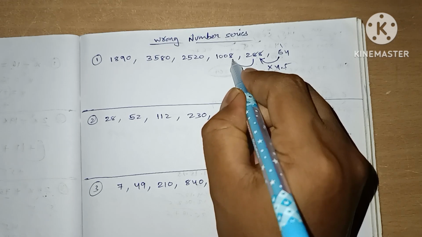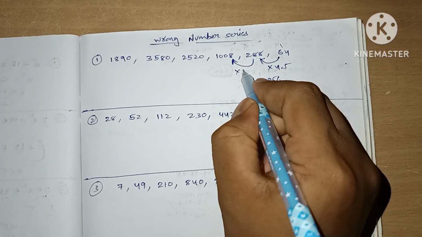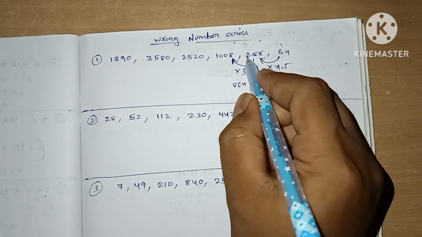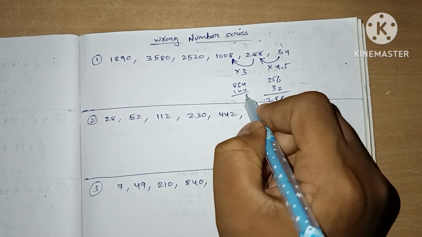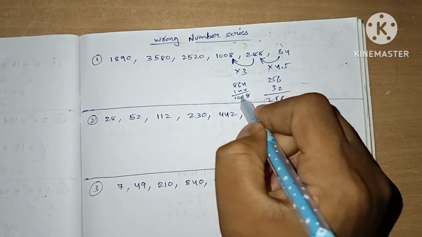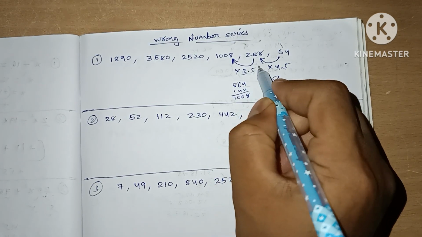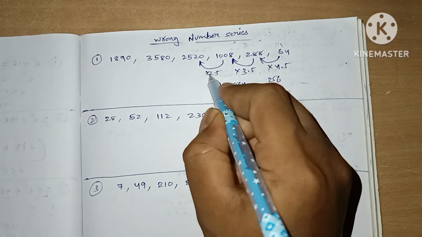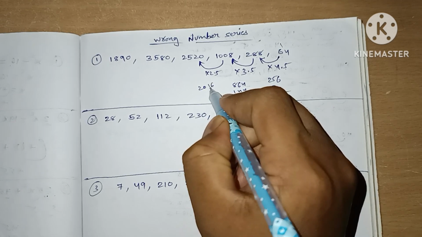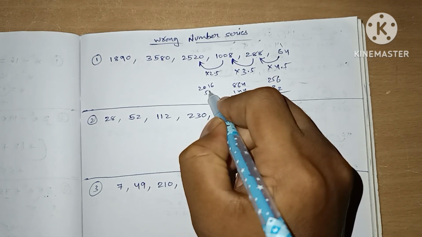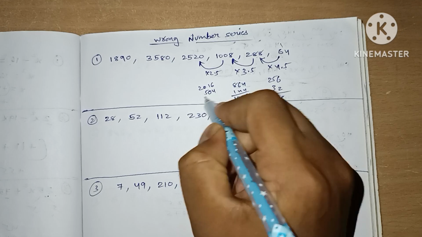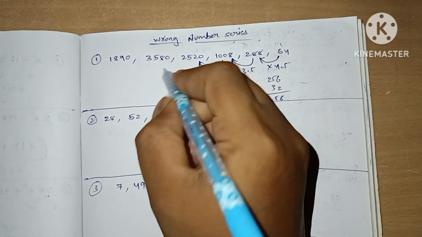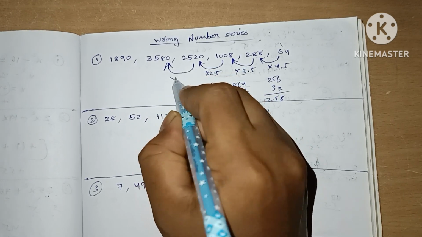Next one, it looks like into 3 times, which will be 4, 6 and 8. Half of this one is 144. 80, 100. So this is into 3.5 times. So it must be into 2.5 times. So first into 2 times will be 2016. Half means 5 0 4. We get 252. Okay, this is also clear. So the next one must be into 1.5.